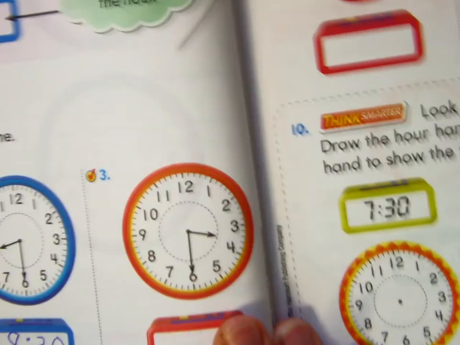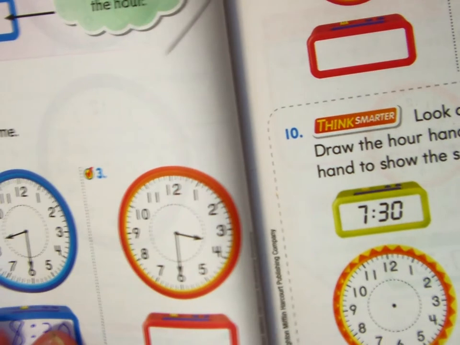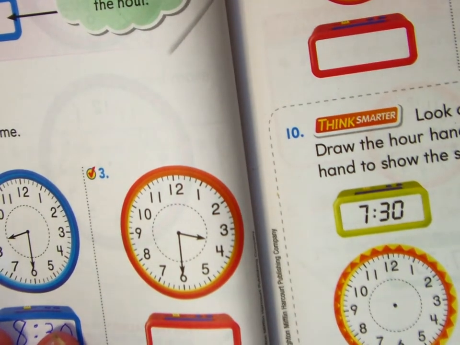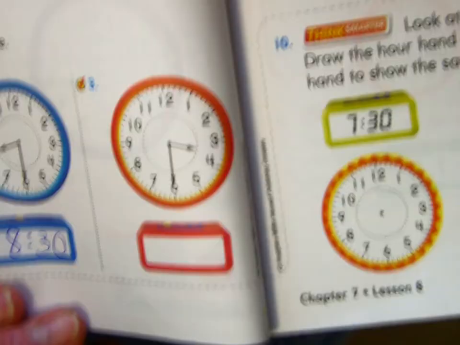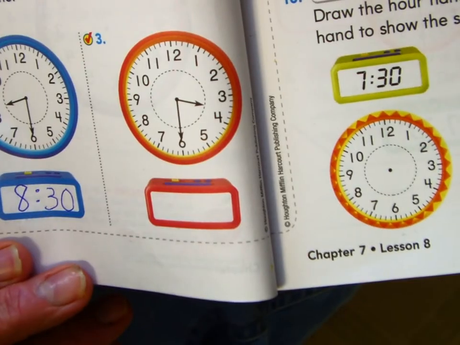Try number 3 by yourself. Go ahead, try that one. You don't have to pause your video. These go too fast. No pausing necessary. Try that one.